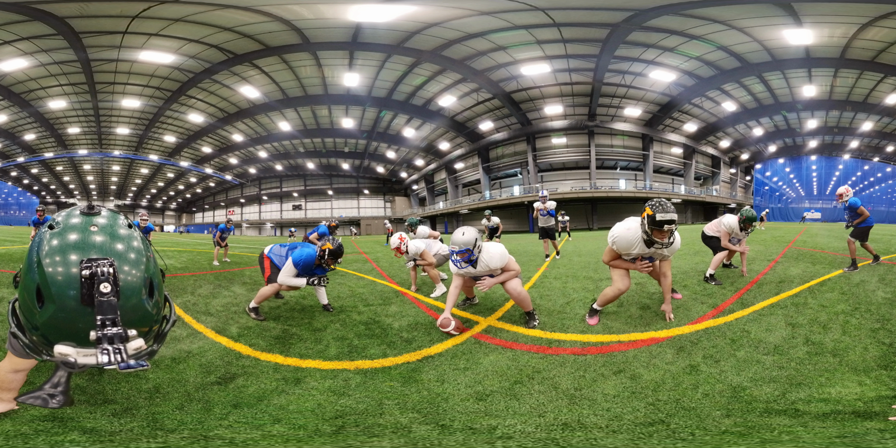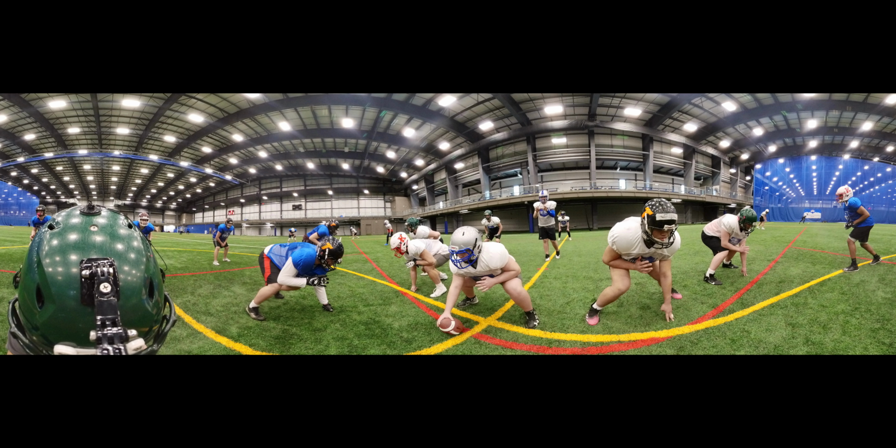One other way that we describe the nose is that we call them the one tech, or one technique. This means that we're lined up in the A gap. If we were a 0 technique, we would be lined up directly over top of the center. A 2 technique would be lined up directly over the guard.